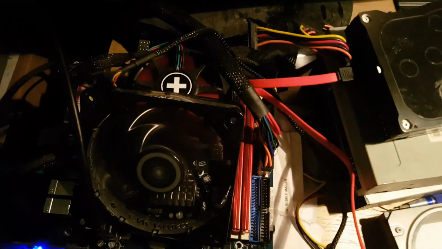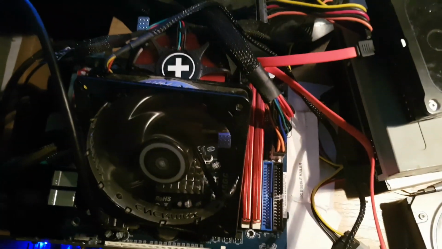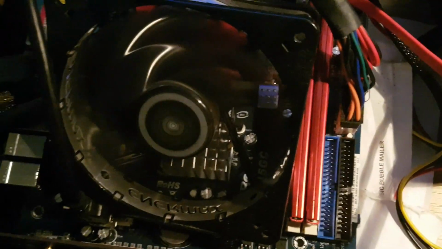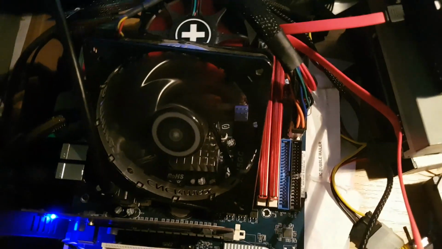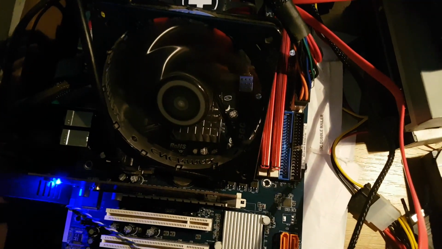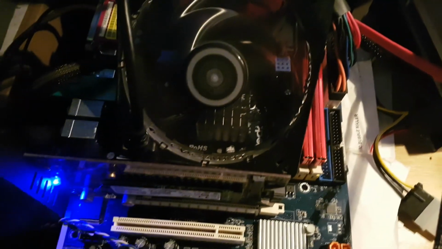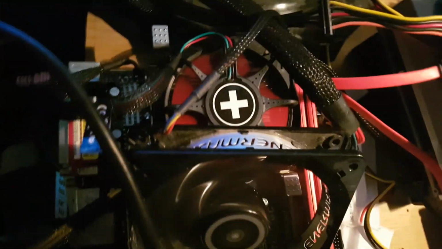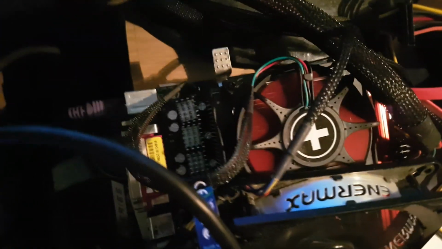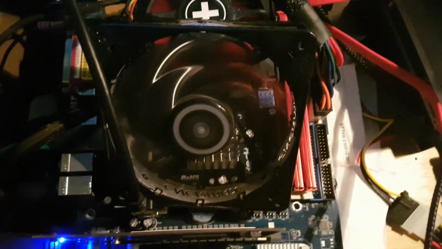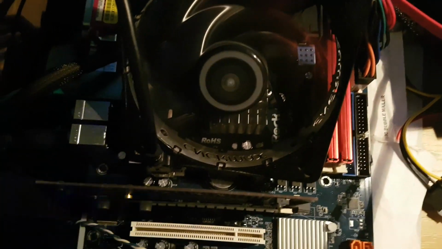Now I'm using a fan, because this is a Prescott for the PGA 478, and those are really hot processors, and also it's overclocked. So yeah, I did install a few heatsinks on the coils so that it won't get too hot. This is the summer we are talking about here.